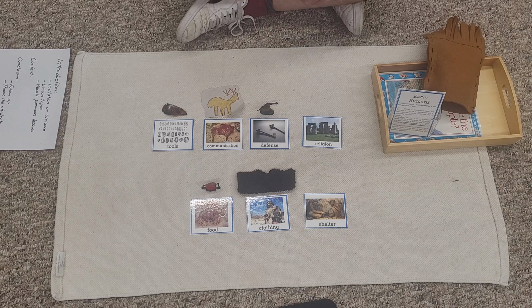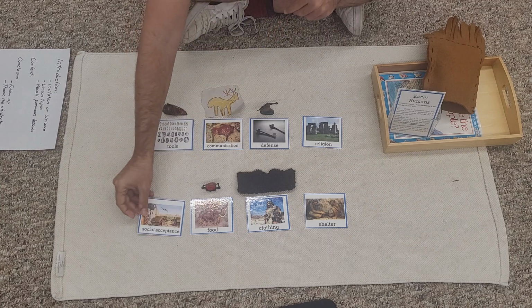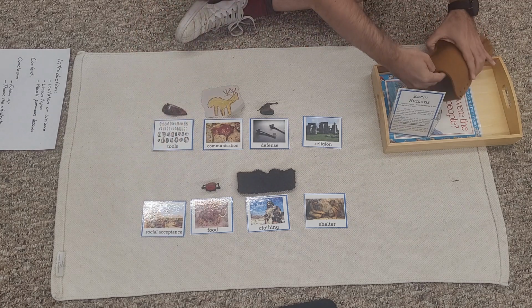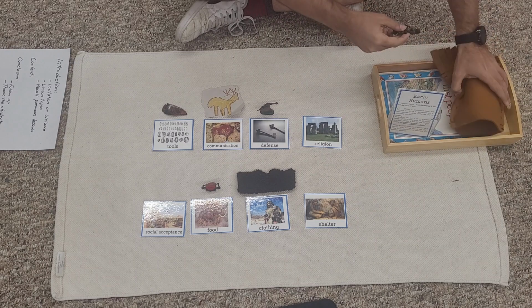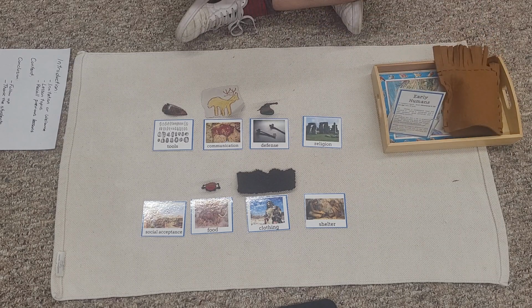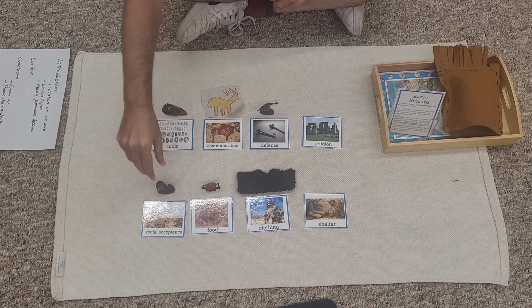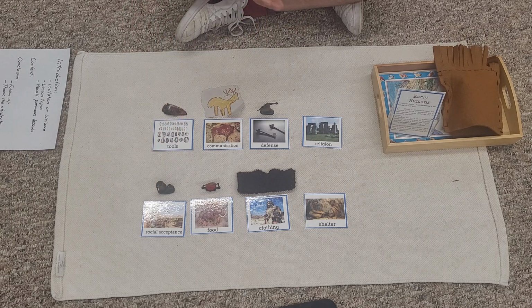The next one, and the last one we're going to see today, is social acceptance. Early humans, like we do today, needed to feel that they belonged to some kind of group. In this case, they called them clans, and they were kind of like families, but like small societies where different families were together and created a clan. These clans were usually ruled by the elders or the strongest people in the tribe, but they were supporting each other.